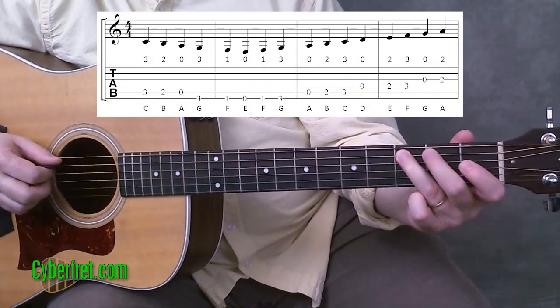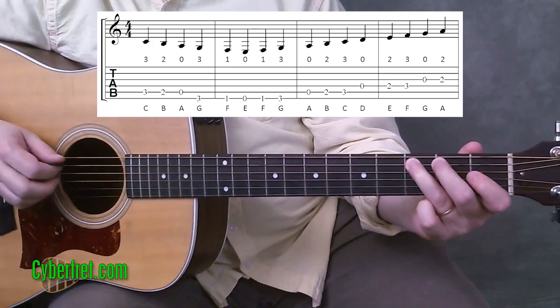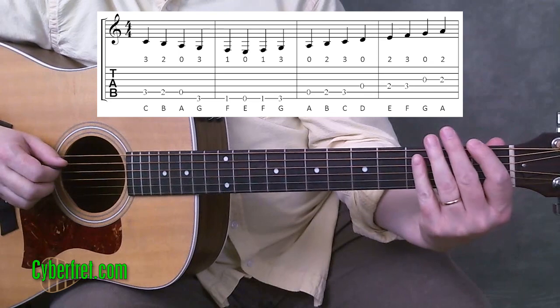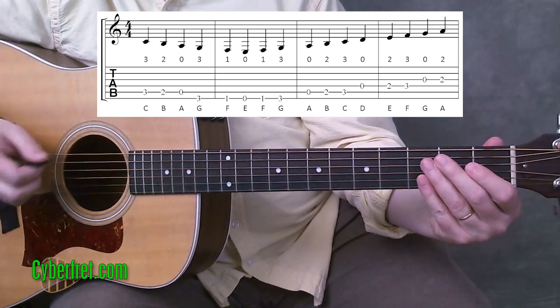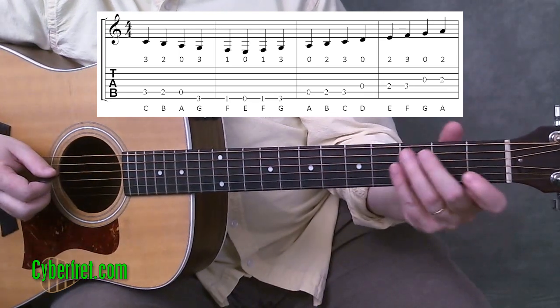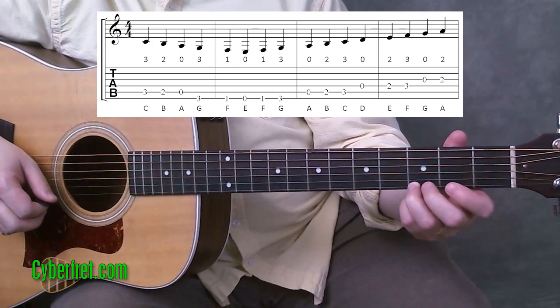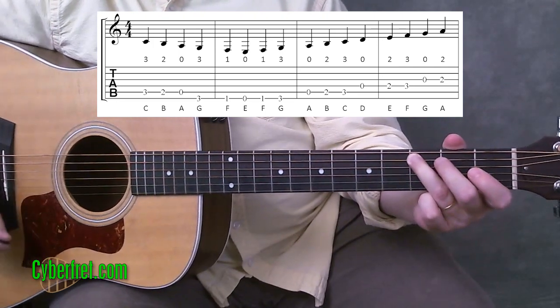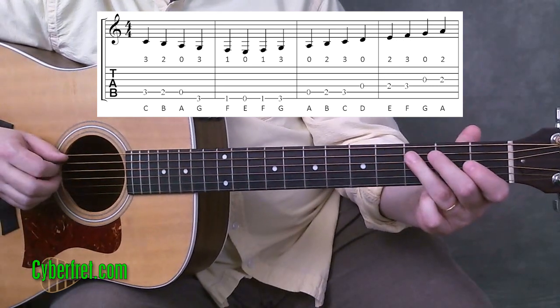But I'm going to just go ahead and play this scale again slowly, starting on C, going down to the lowest note on the guitar in the key of C, which is E, going all the way up to G on the 3rd fret of the 1st string, and then finally ending on C on that 5th fret of the 5th string.